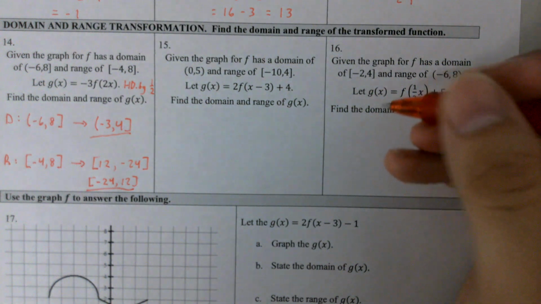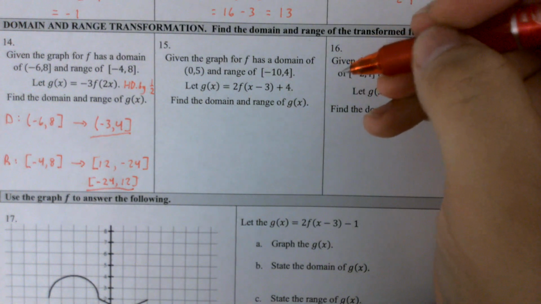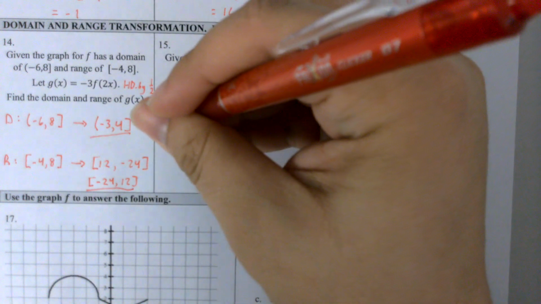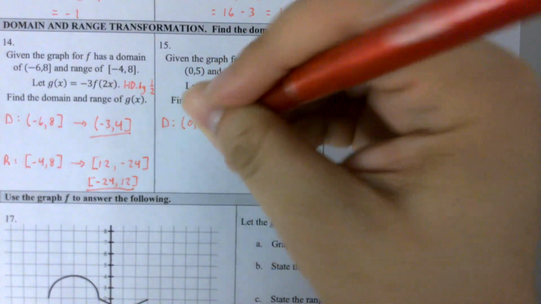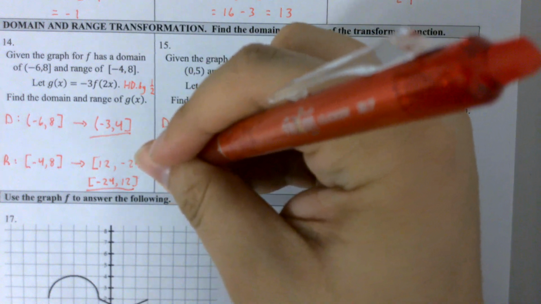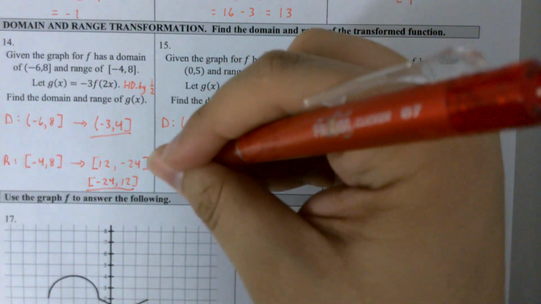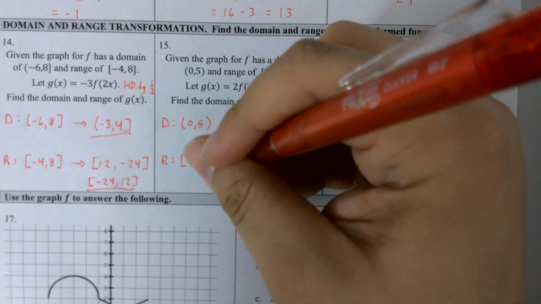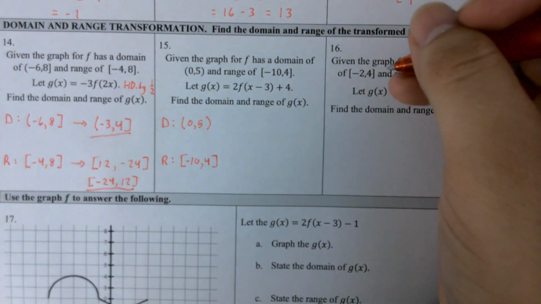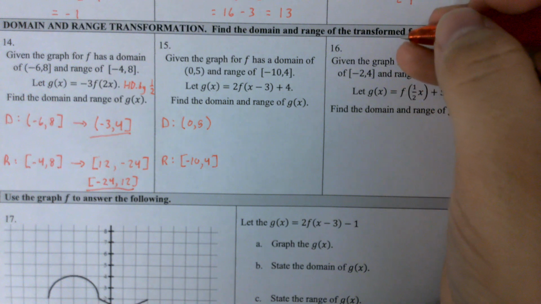For number 15, we have a domain of 0 to 5 and a range from negative 10 to 4. So for a domain from 0 to 5, let's look at our transformations.